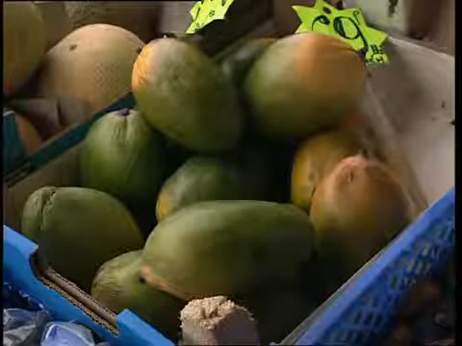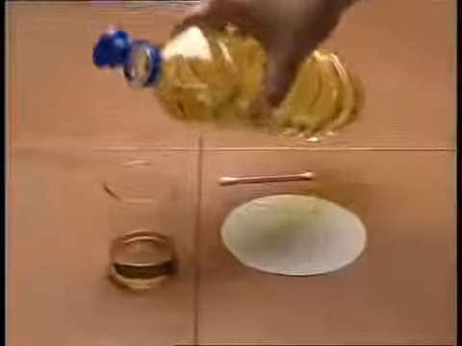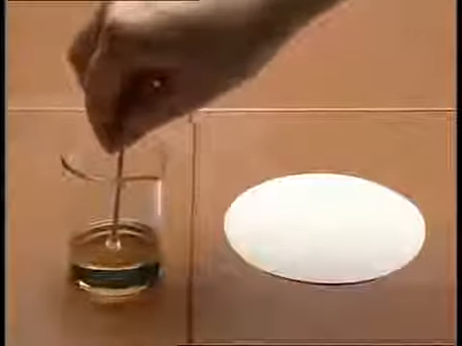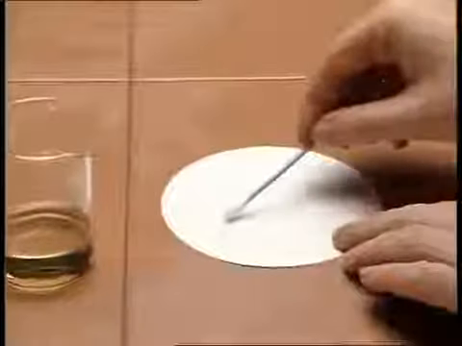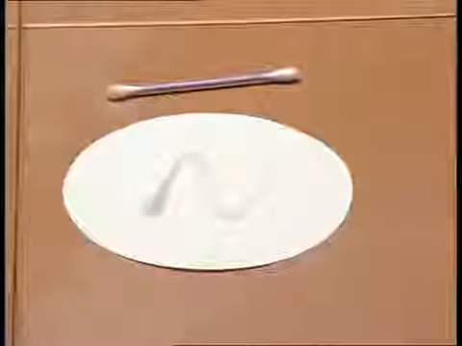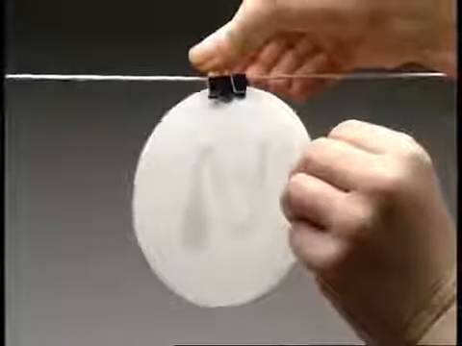To find out whether a food contains fat, carbohydrate or protein, there are some simple tests. We'll be testing bread, nuts and grape juice. The first test is for fats. Vegetable oil is 100% fat. A simple test is to rub a sample onto a piece of paper and then allow the paper to dry. Hold it in front of a light and a translucent mark indicates the presence of fat.